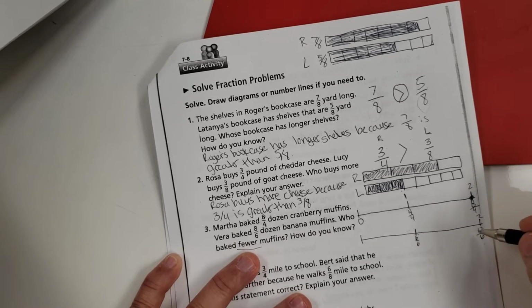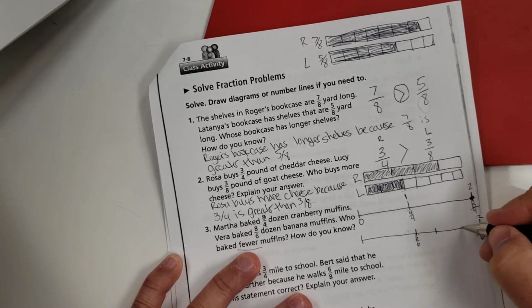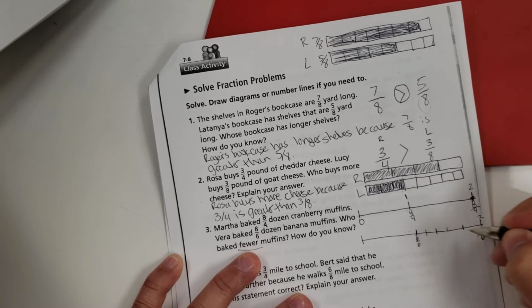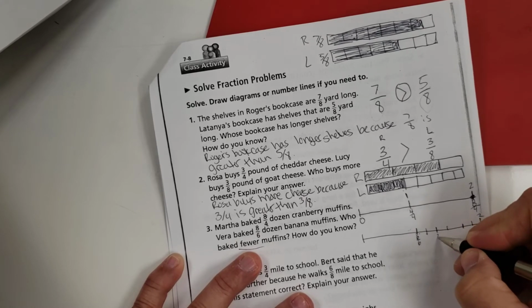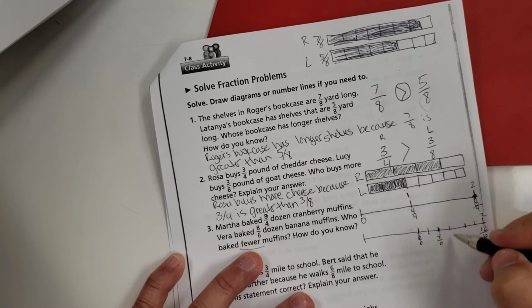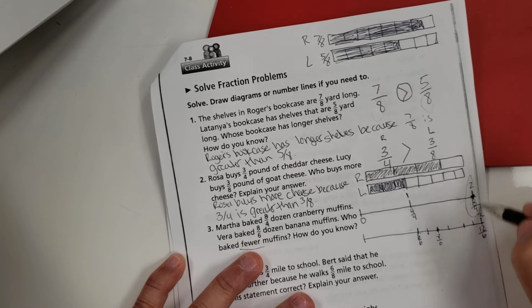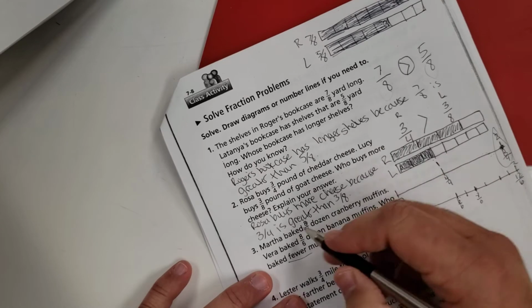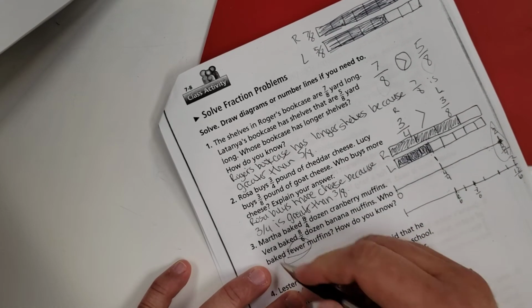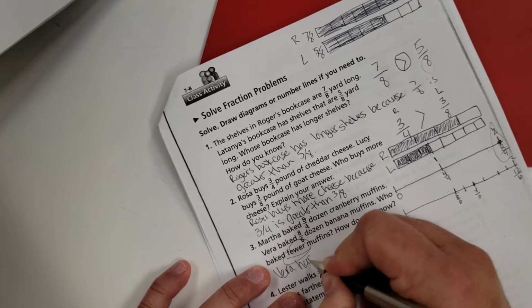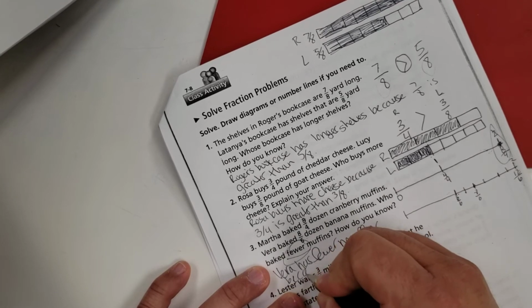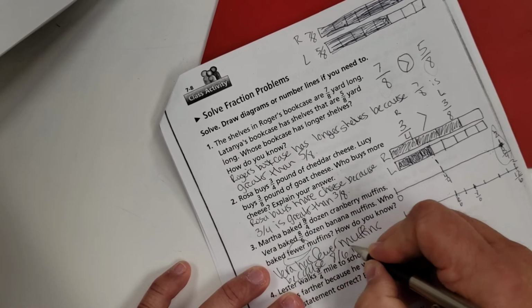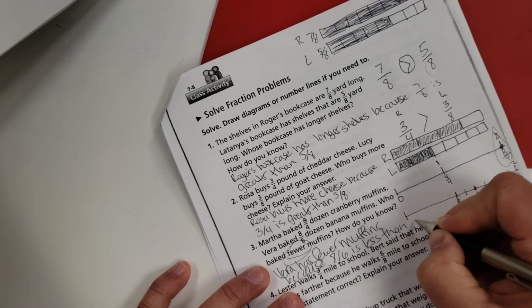Okay. So now if we take this, we divide it into sixths. I know if I go from here, those are thirds, and then half of the thirds would be a sixth. So this is 6/6, 7/6, 8/6 would be there. So who's farther? Who has more? Yeah, this one's more. 8/4. Martha has more. So who has fewer muffins though? Vera. So we'd say Vera has fewer muffins because 8/6 is less than 8/4. Cool.